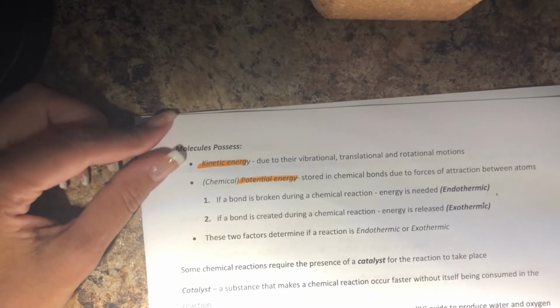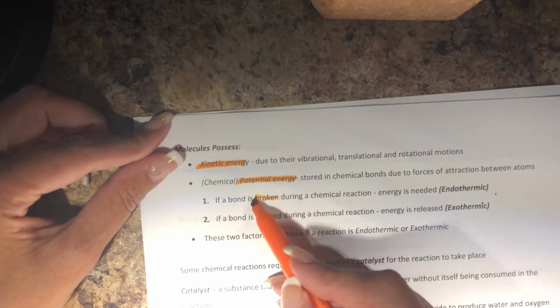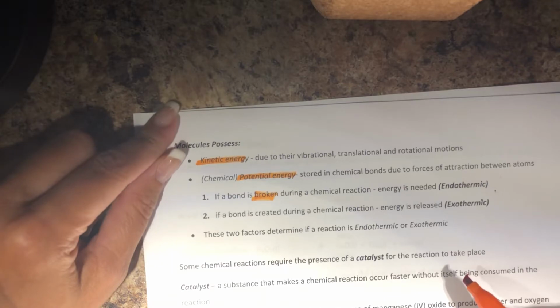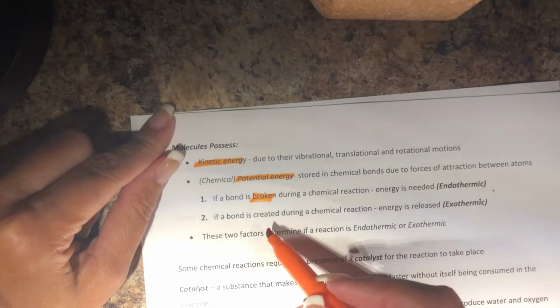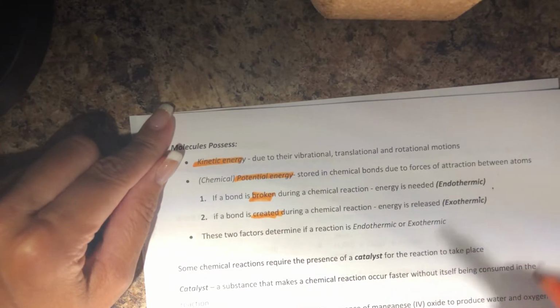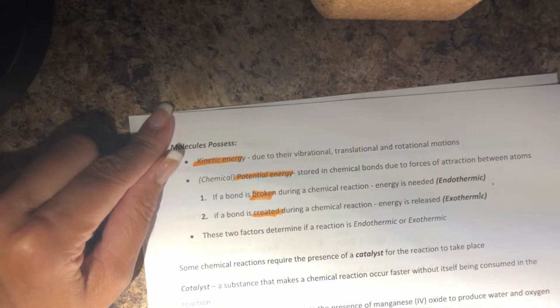If a bond is broken during a chemical reaction, energy is needed to break a bond. Again, that's endothermic. And if a bond is created during a chemical reaction, energy is released. Usually there's a combination of both of them, and this will determine if it's exo or endothermic overall.